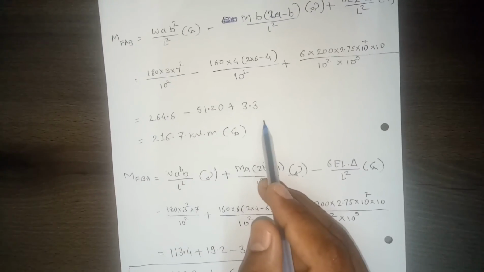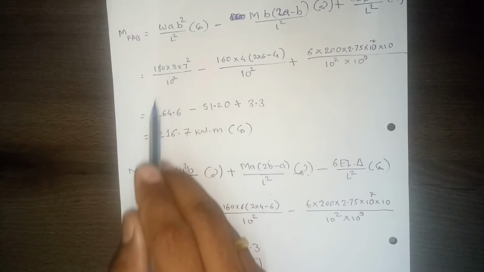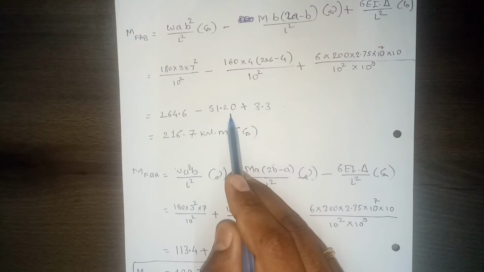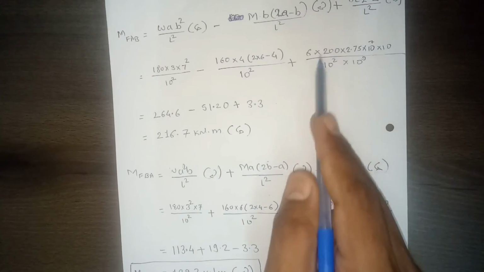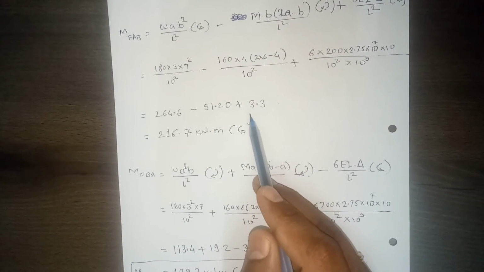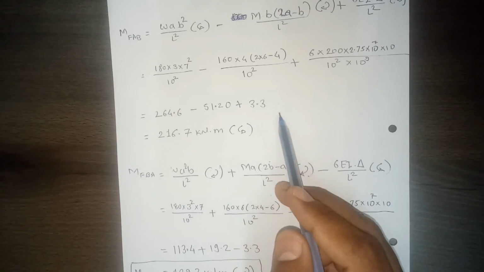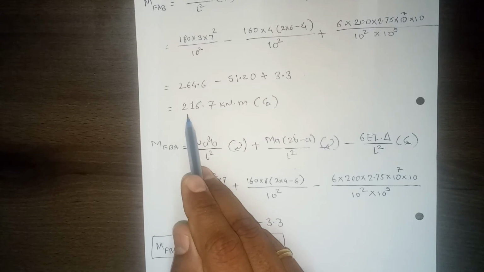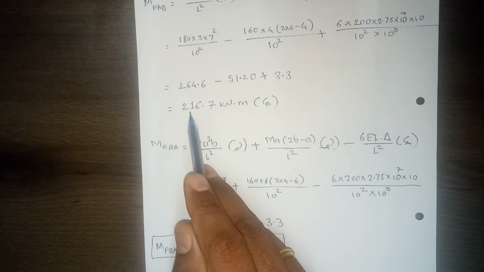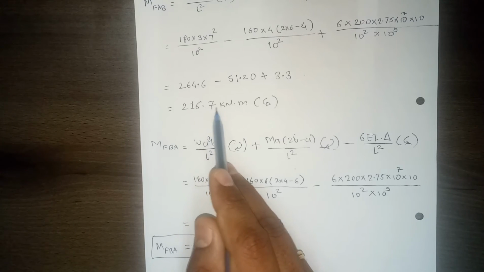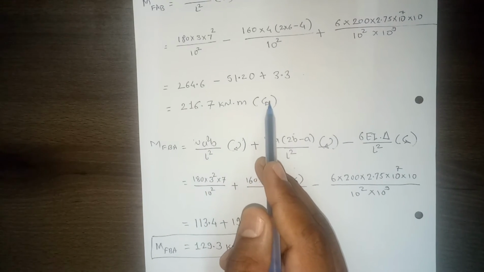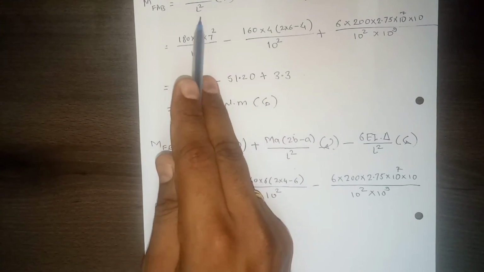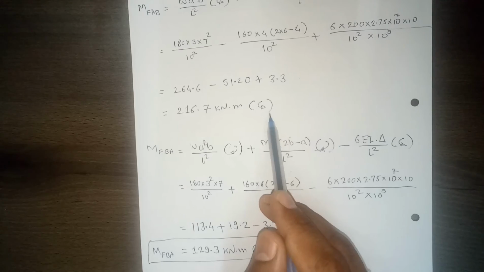Once you do that, you will get the answer. The values will be 264.6 meter. This value will be minus 51.2, and the settlement will create only 3.33 kilonewton meter. So you add them and you will get the final answer, that the fixed end moment at point A is equal to 216.7 kilonewton meter. This will be in anti-clockwise direction, since we have assumed anti-clockwise direction positive here, right? So this much is the answer.